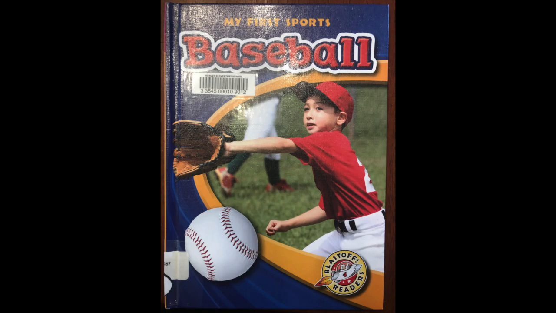All right, today we're going to read a nonfiction book called My First Sports Baseball, and I want to go on a nonfiction text feature hunt. So nonfiction books, as we know, are true. We're meant to learn facts from them, and so we're going to look for some features that we see in nonfiction books, and I'll point them out as we go.